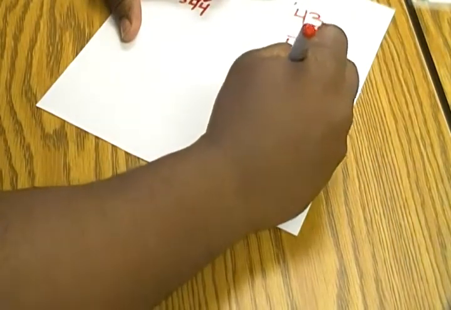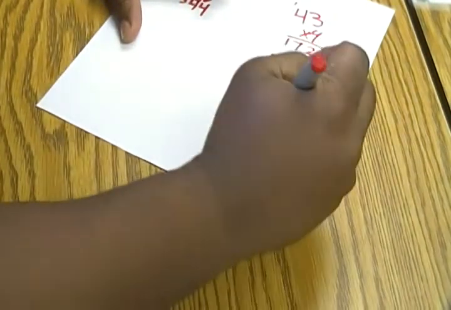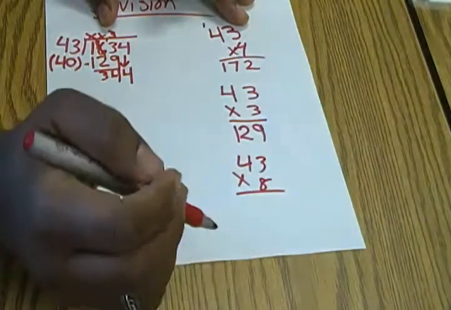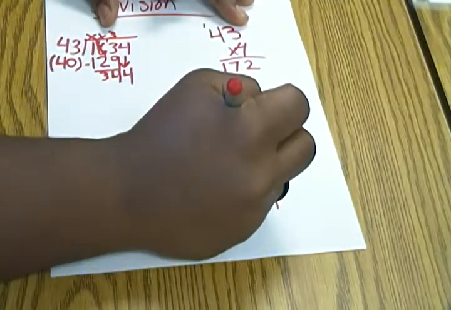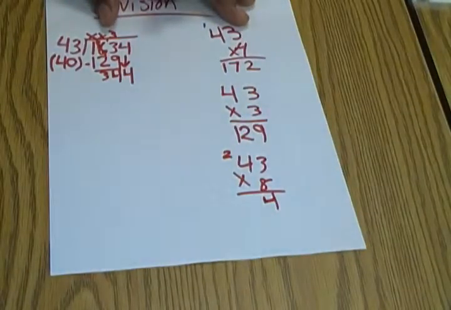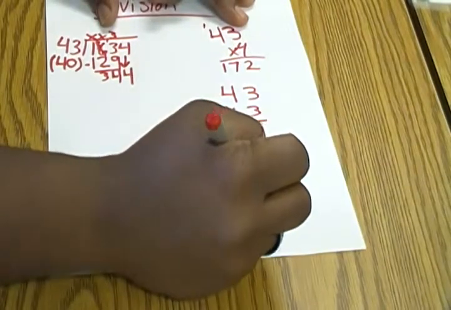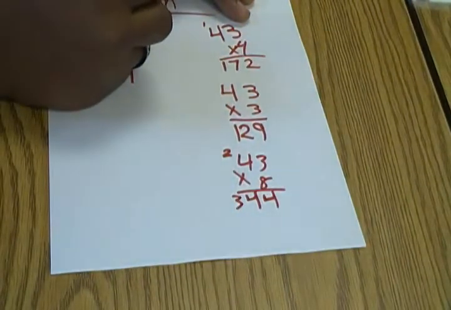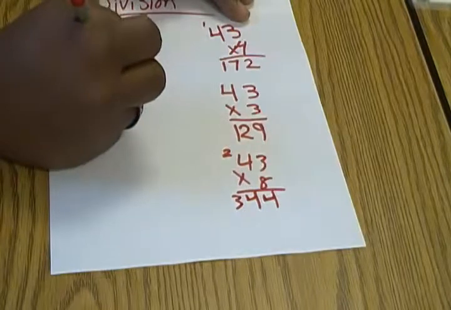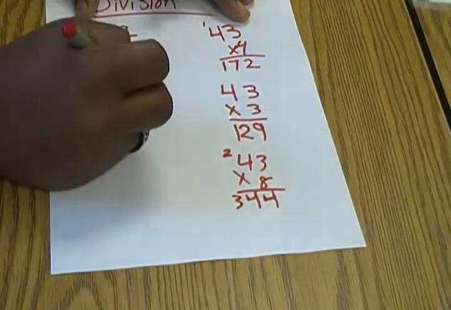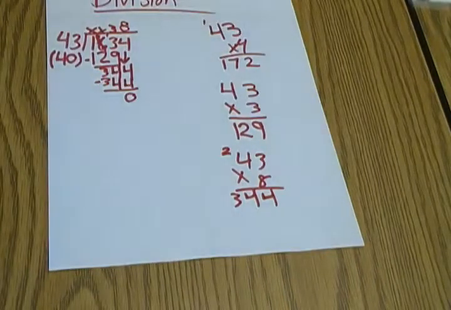So we're going to come over here. We're going to do 43 times 8. Alright, so we know 8 times 3 is 24. Carry your 2. You know 8 times 4 is 32, plus 2 gives us 34. So then we write our 8 up here. Write our answer, and when we subtract, we end up with no remainder.